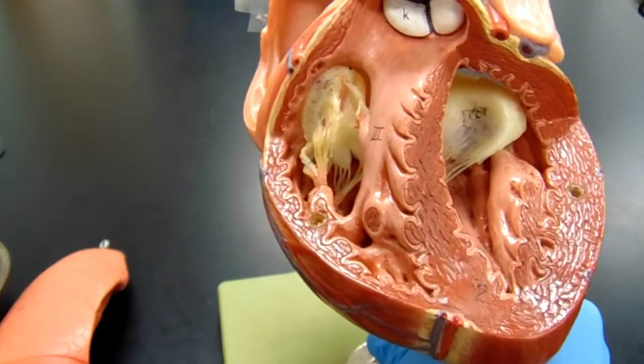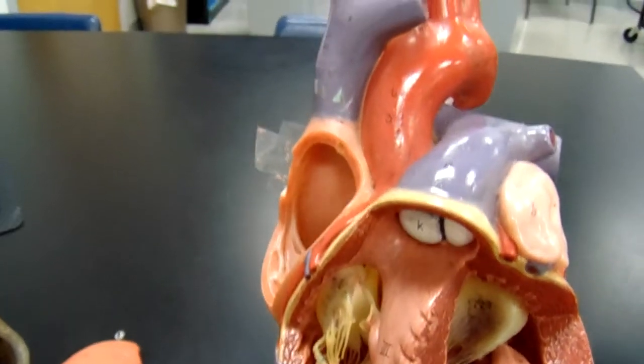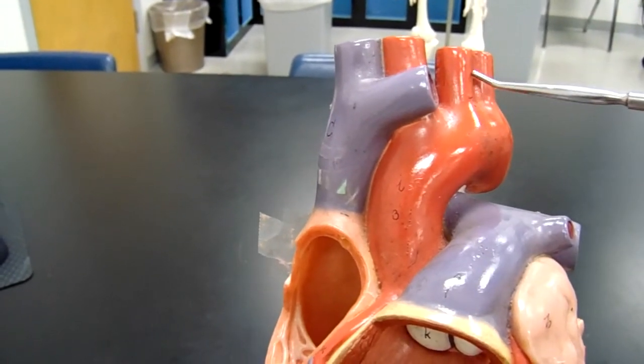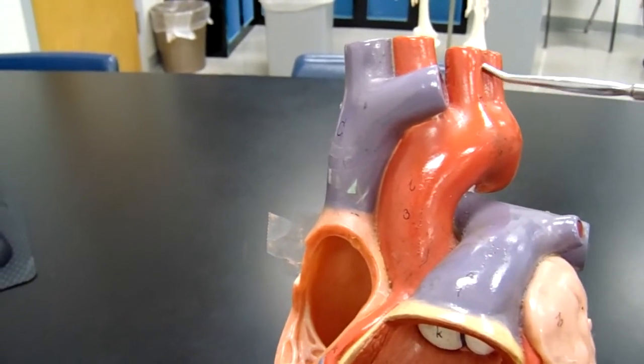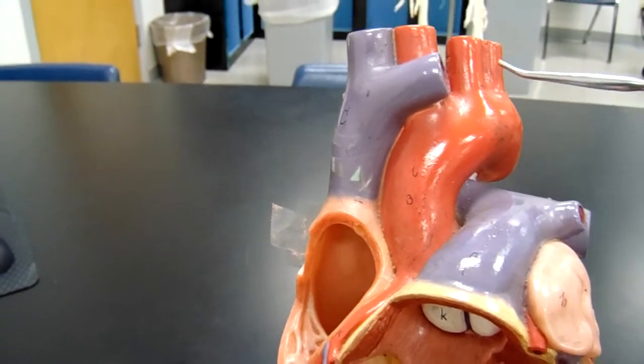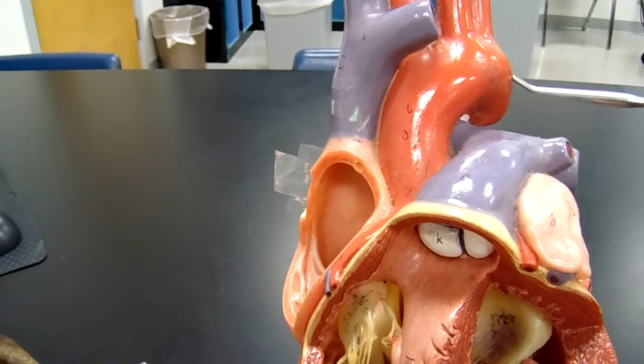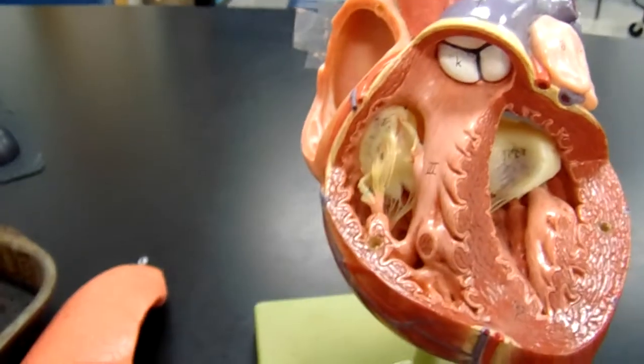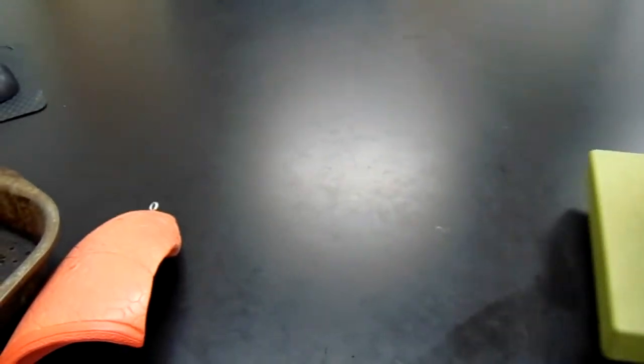Okay, that's our heart, and these are going to systemic circulation. These 2 are going to the arms, the brain, and the face, and this is going down to your abdomen and legs. Okay, so that's what it looks like in a model.